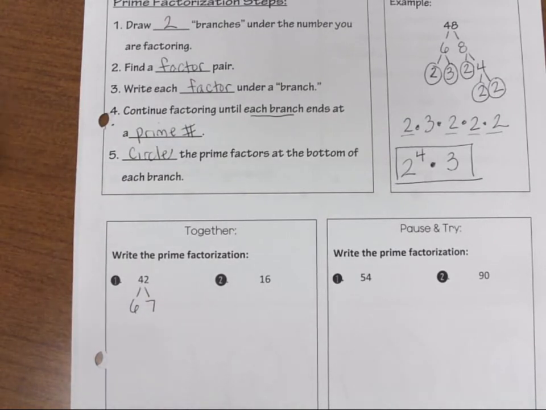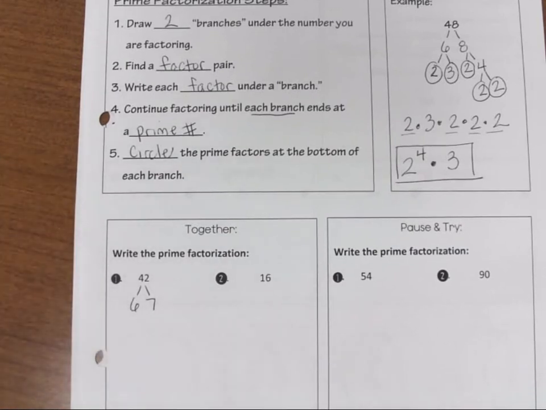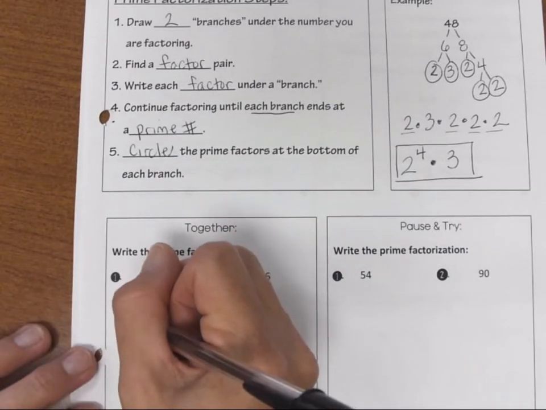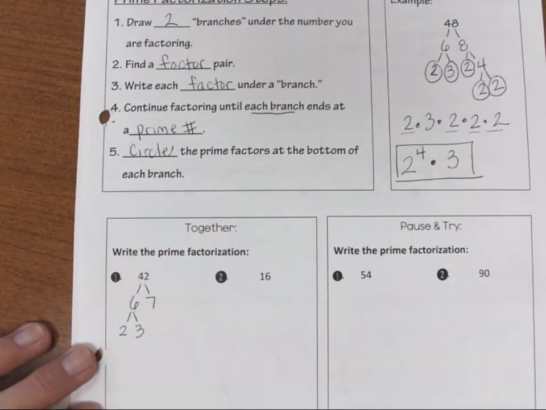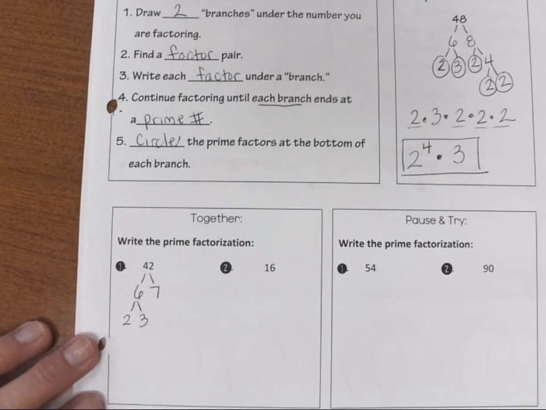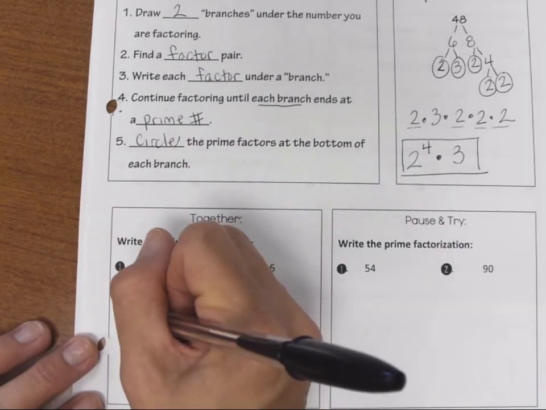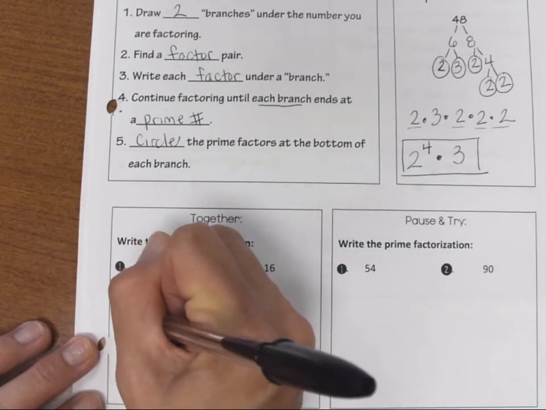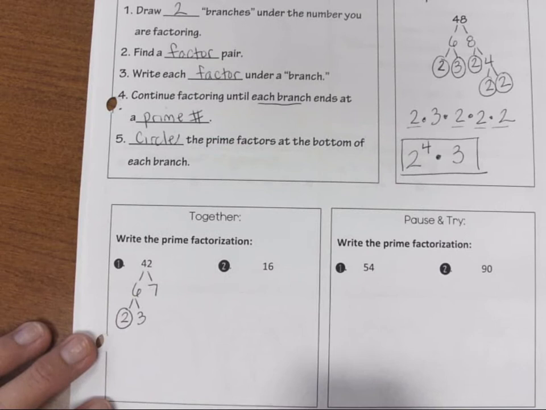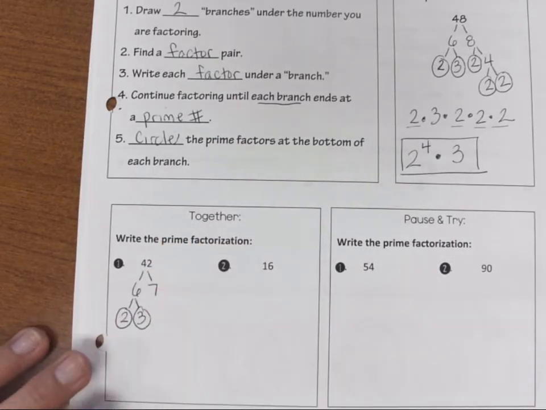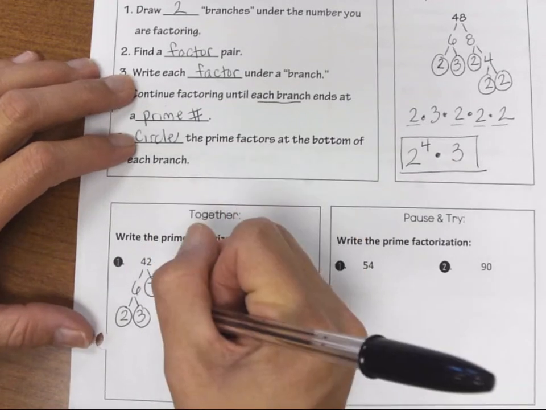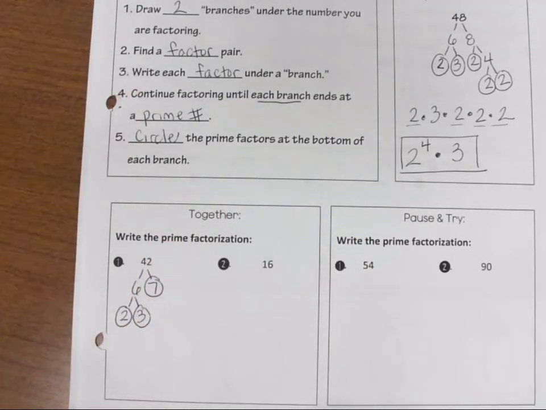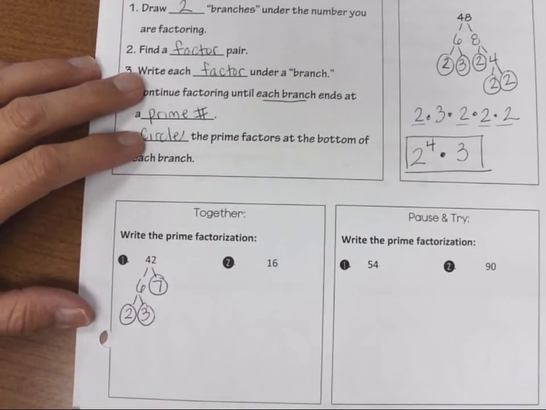And we keep factoring until we can't factor anymore, right? Until the numbers become prime. So can you think of 2 numbers that when you multiply them together you get 6, besides 6 and 1? I can. 2 times 3. Okay, can we factor 2 anymore? No. The only factors of 2 are 1 and 2. 3 is at its prime because the only factors it has are 1 and 3. 7 also is already prime because the only factors of 7 are 1 and 7.